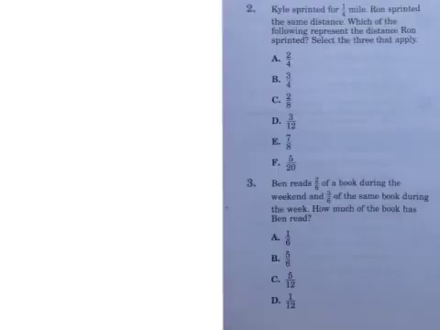So Kyle sprinted for 1/4 of a mile. Ron sprinted the same distance. Which of the following represents the distance Ron sprinted? And then it says select the 3 that apply. So we know on this problem we're going to have 3. So let's look at A.